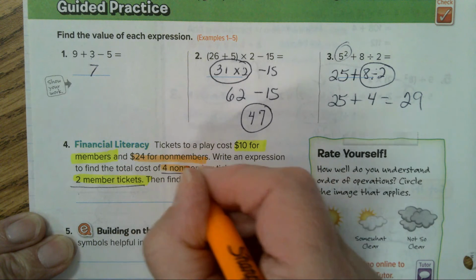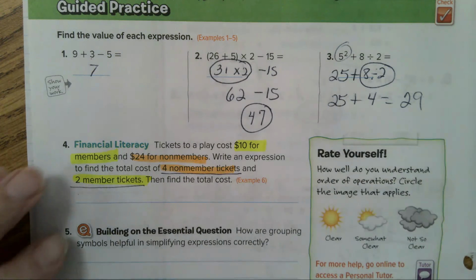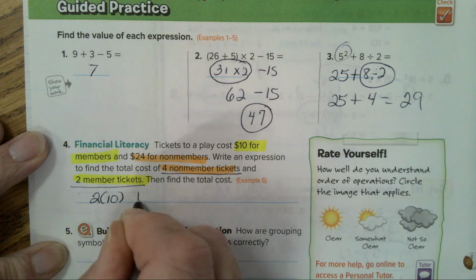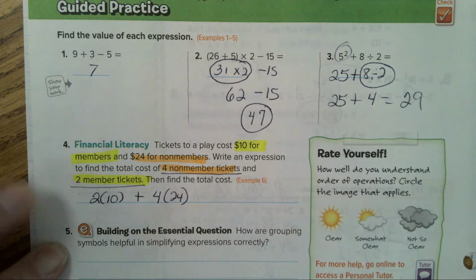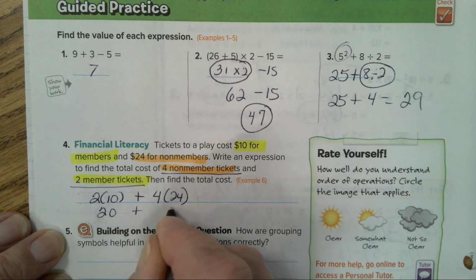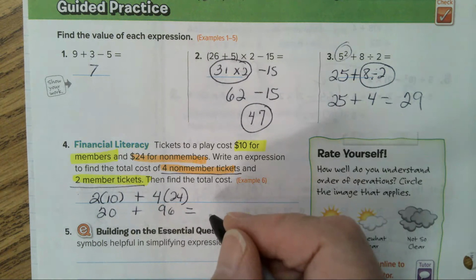You have 4 non-member tickets. So I'm going to write down 2 times 10 plus 4 times 24. All right, that will be 20 plus 96, which will equal what? $116?